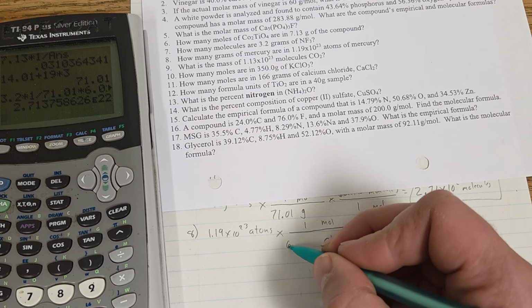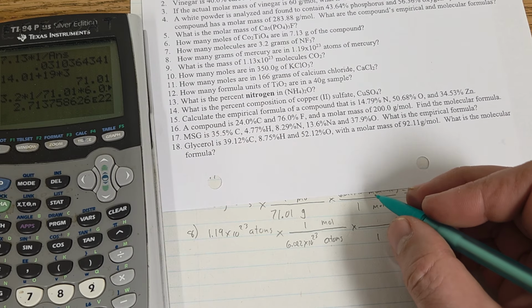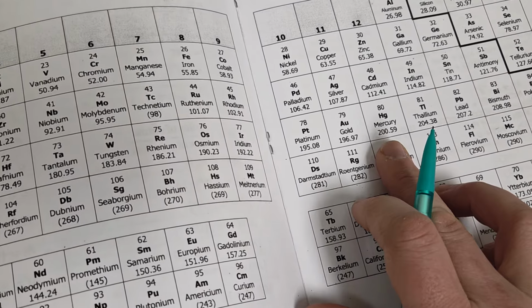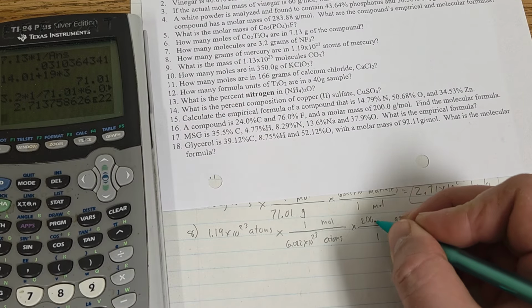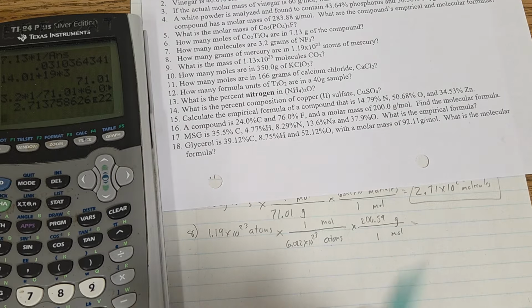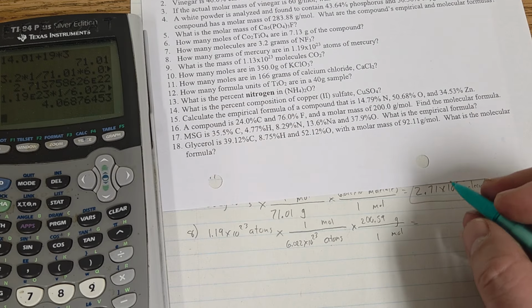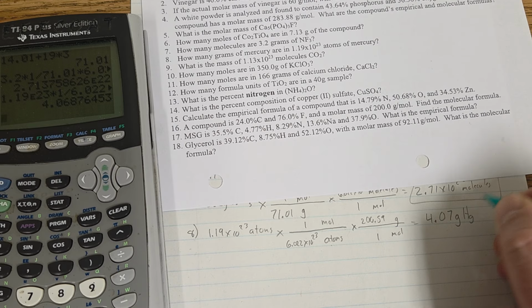So 1 mole is Avogadro's number of atoms, and 1 mole is, for mercury, which is Hg, 200.59 grams. So we do 1.19 times 10 to the 23rd times 1 over 6.022 times 10 to the 23rd times 200.59 over 1. And I'm getting 4.07 grams of mercury.